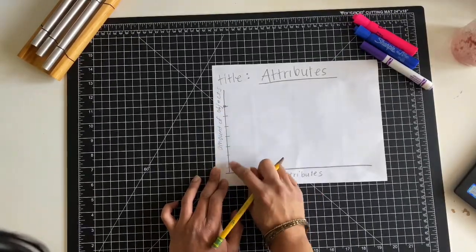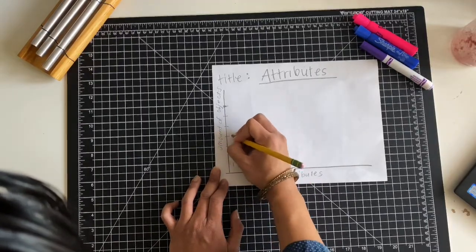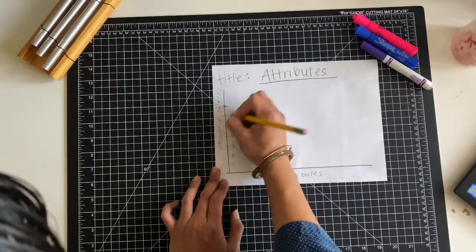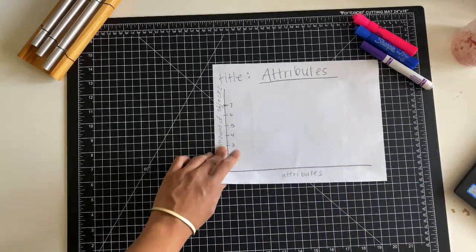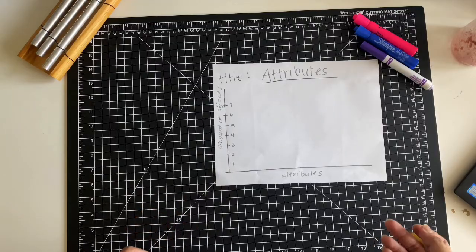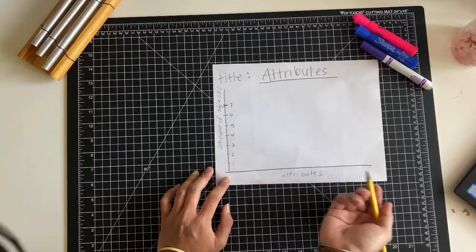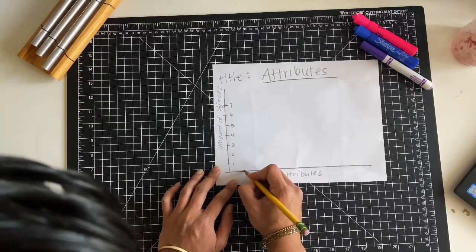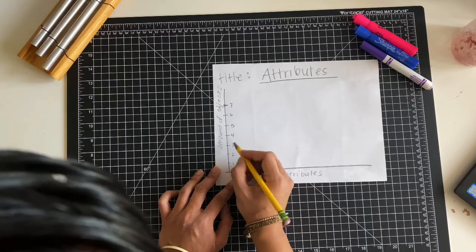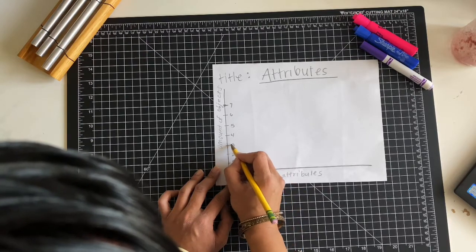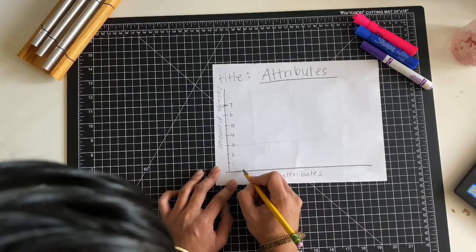Okay, and I'm gonna label each of these marks that I just made. So 1, 2, 3, 4, 5, 6, 7. Cool. So now I can draw my bar for tall. So I know 3 objects were tall. So I'm going to draw a bar. But first, I know there were 3. So I'm going to look at the number 3. Draw a little line that goes across. And I'm going to draw my bar now.